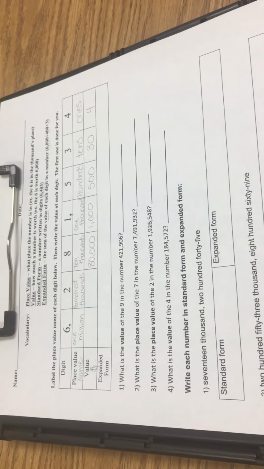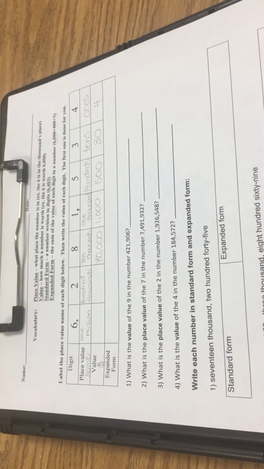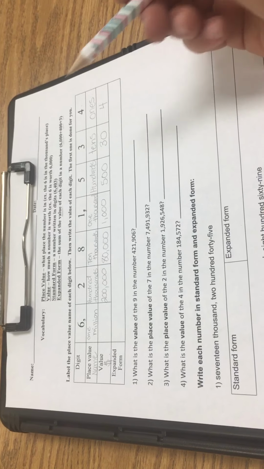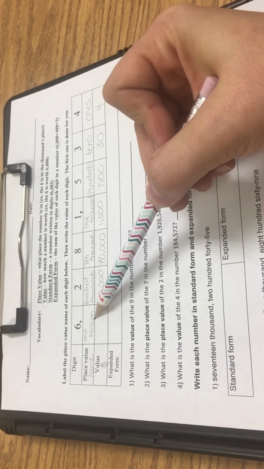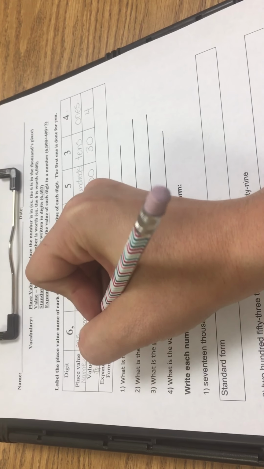Next I have 100,000s. Well, how many 100,000s? 2. So I know that this is 200,000. And lastly, I have 1 million, but how many millions? 6. So that would be 6 million.